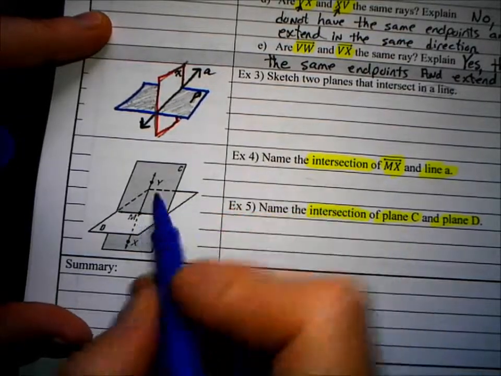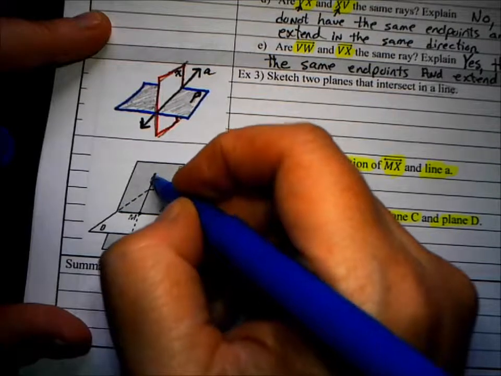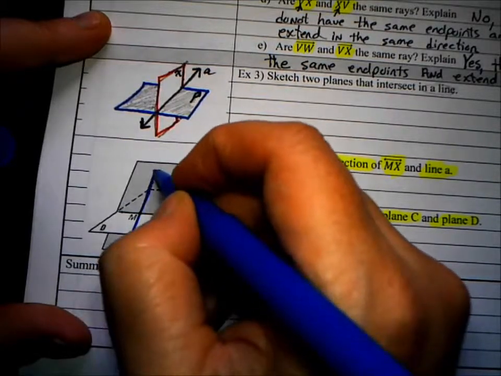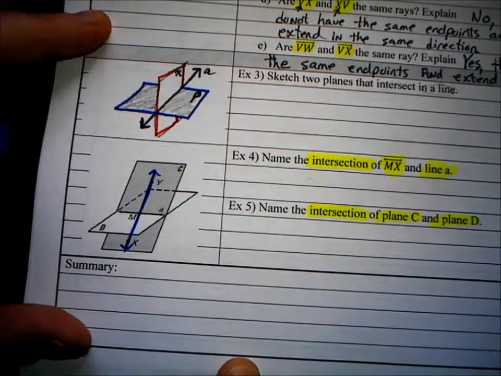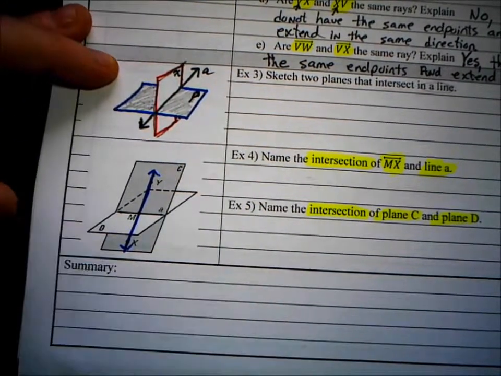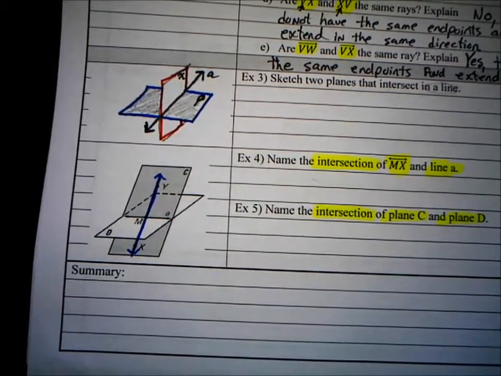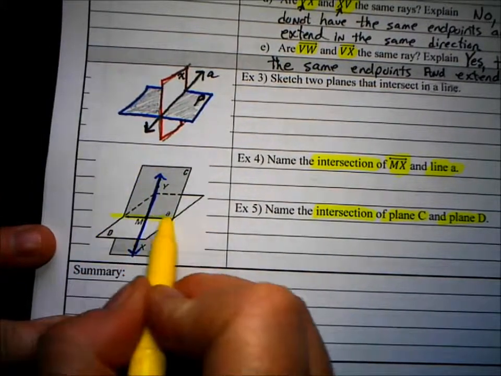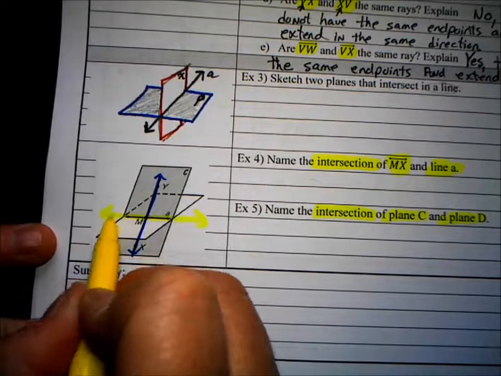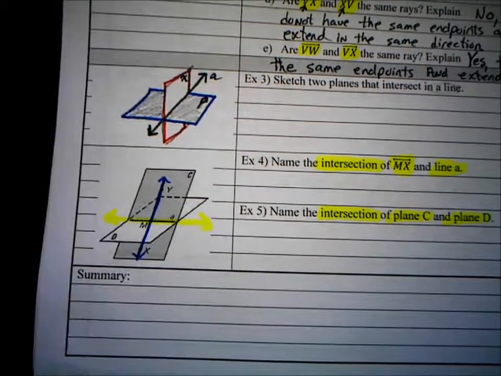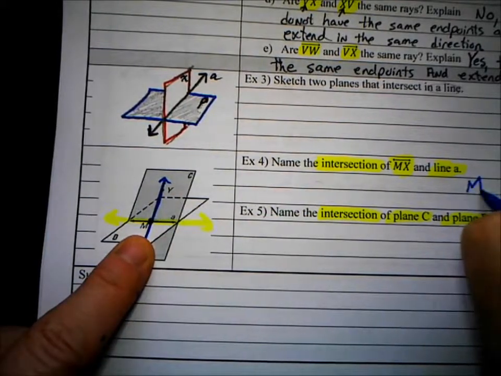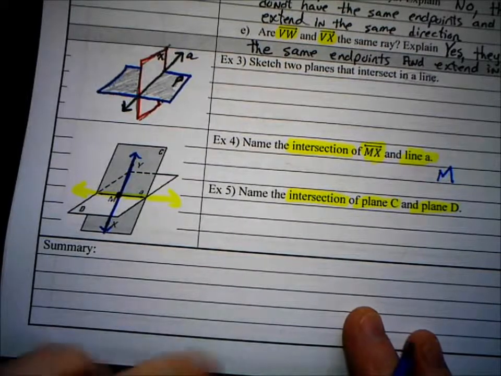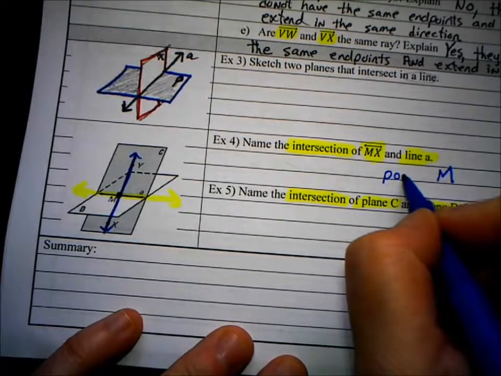Line MX is right here, so that means line MX is in the plane C. It's in that shaded parallelogram, excuse me. And then it has line A. Line A is actually the intersection of the two planes right there. These two lines intersect at exactly one point, and that point happens to be the point M. I just put a capital letter there. If you want, you can put point in front of it.